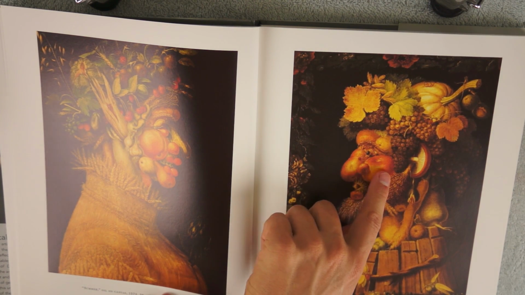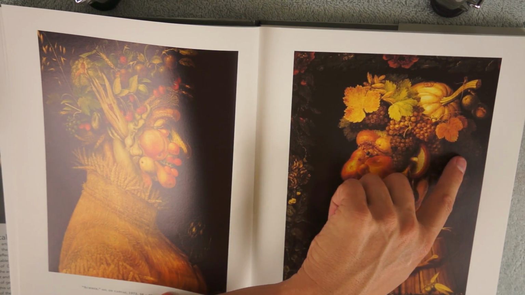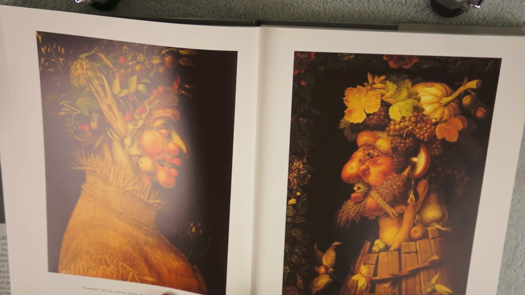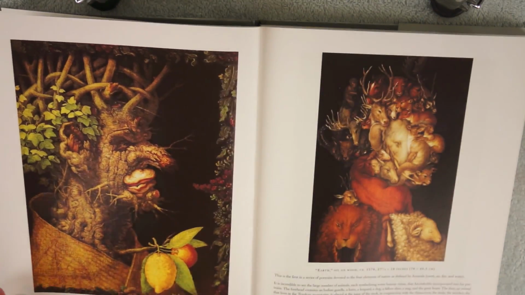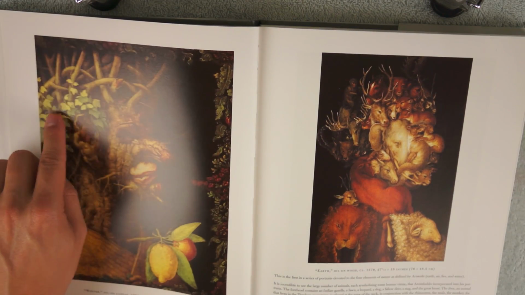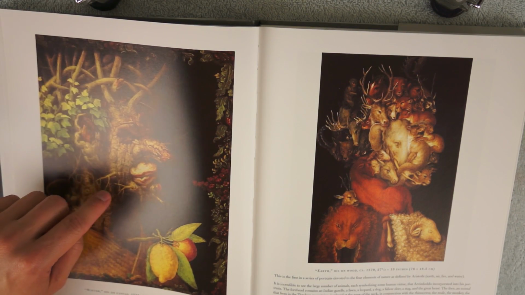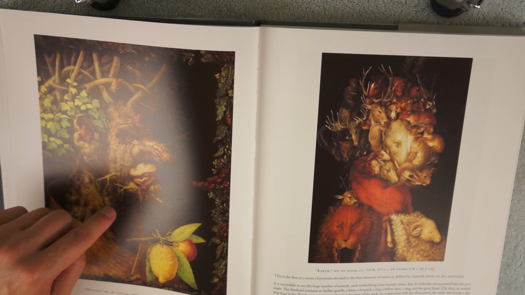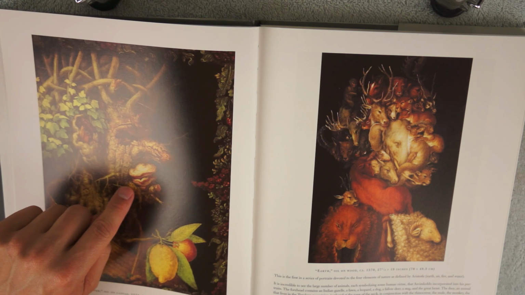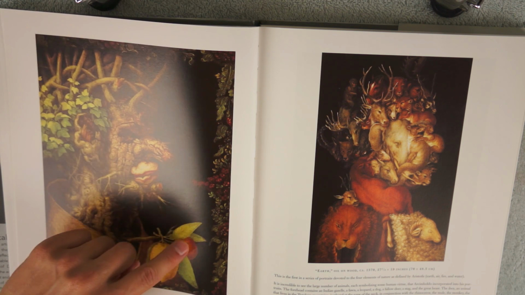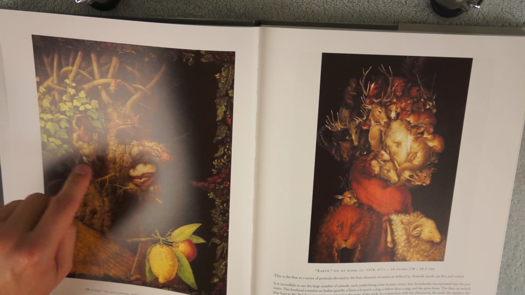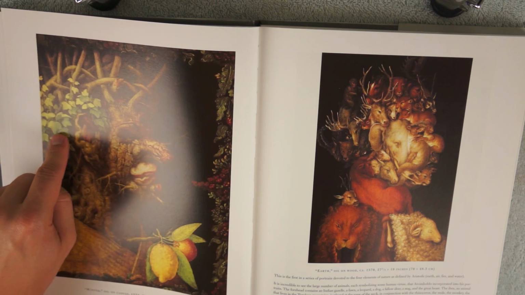We have pears and apples, mushrooms, lots of grapes, and then a pumpkin. And then finally we have winter, which is just a gnarled trunk or stump of a tree with mushrooms here. A little bit of fruit sticking out from the tree, and a little bit of vines around the ear.